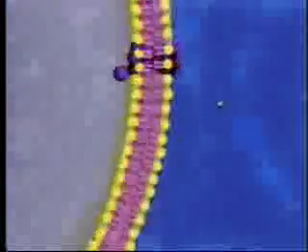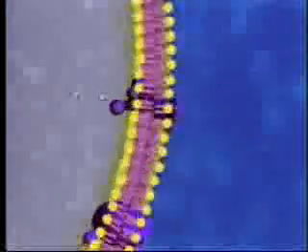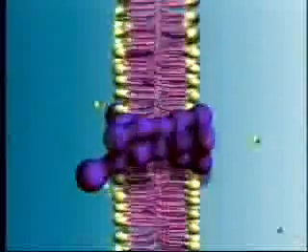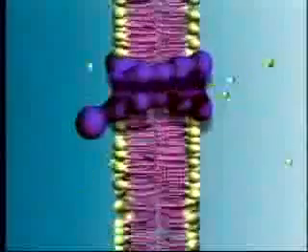The plasma membrane allows small molecules such as water, oxygen, and carbon dioxide to pass through, but larger molecules, like sugars, must be taken in by other methods. Embedded in the membrane are protein molecules that form channels. These exchanges require no expenditure of energy by the cell.